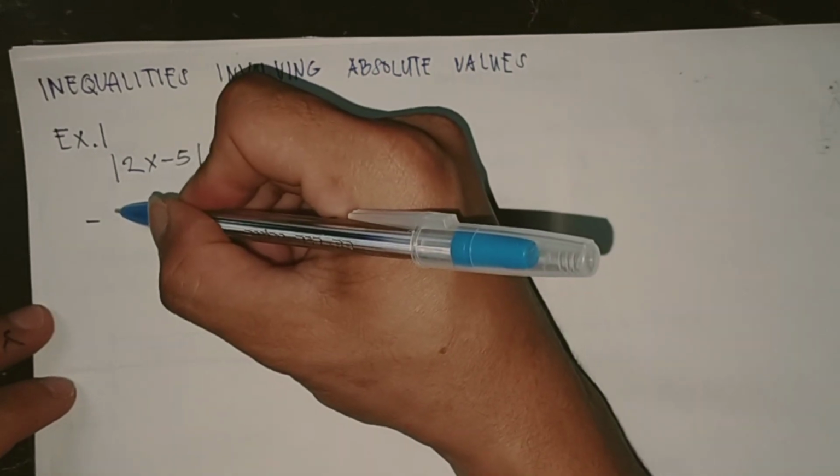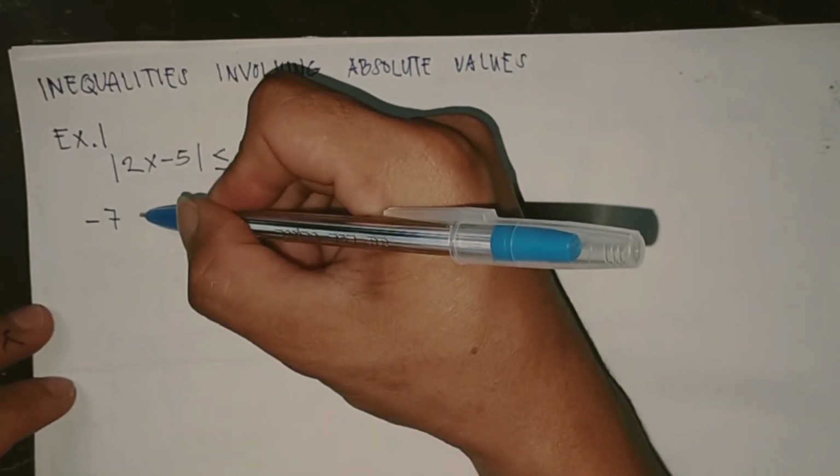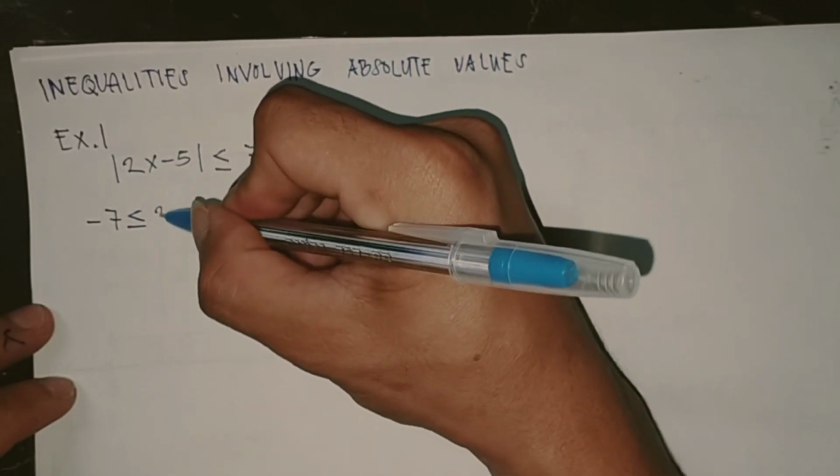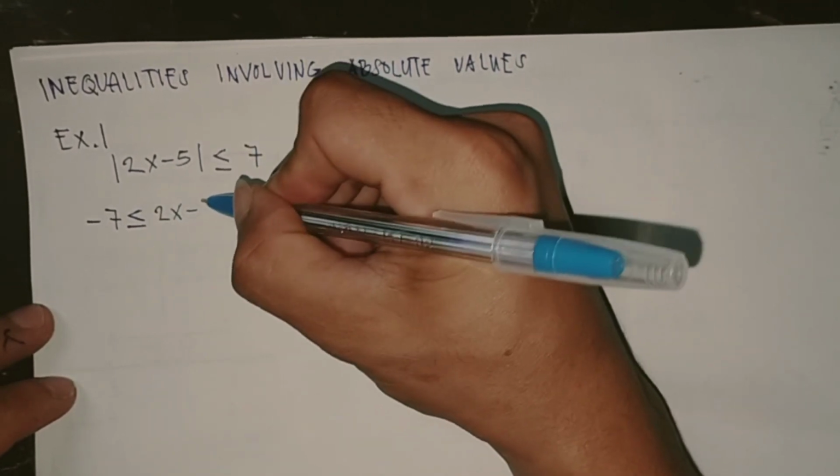Now we have negative 7 less than or equal to 2x minus 5 less than or equal to positive 7.